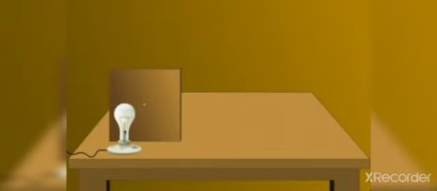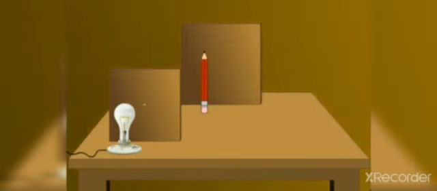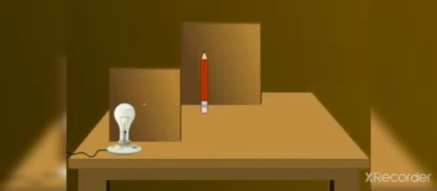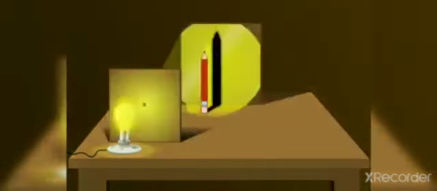Look at this setup. There is a bulb, and there is a cardboard with a small hole, and there is a pencil. And here you have the screen. Now, why do you think we have a small hole? See, if you compare the bulb with the pencil, the bulb is pretty big. I mean, you can't call it a point source. So we allow the light to pass through the hole so that it acts as a point source.